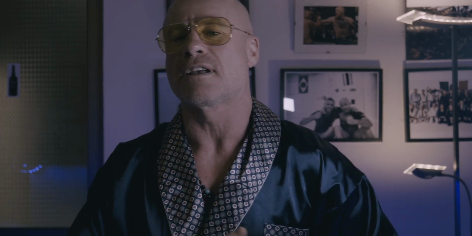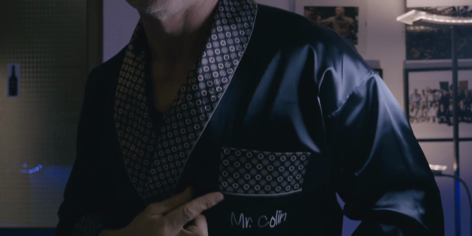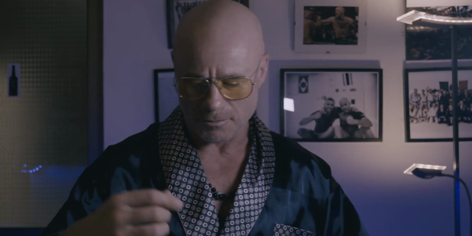So it is Saturday night. It is Mr. Colin. The smoking jacket. Thank you very much, Star. I do wear it. It is exceptional. I do like it. It's good, isn't it? Looks good. So everyone's got to have a dressing gown, smoking jacket with the name on it, and a love heart over the eye. And that's just the way it is.